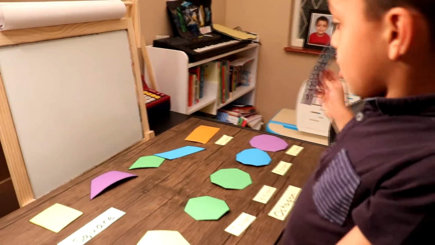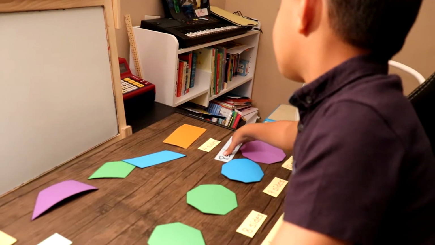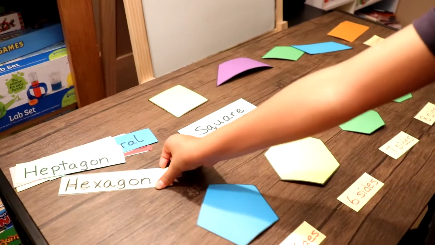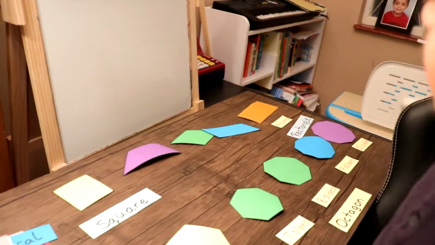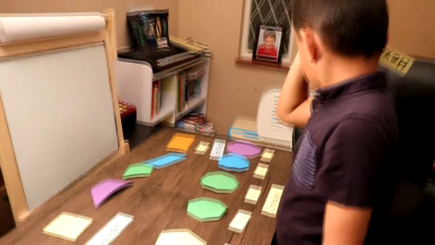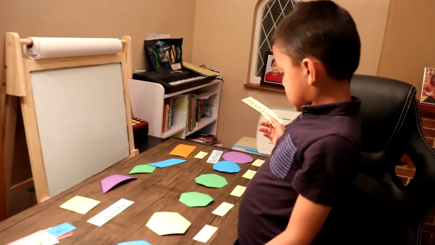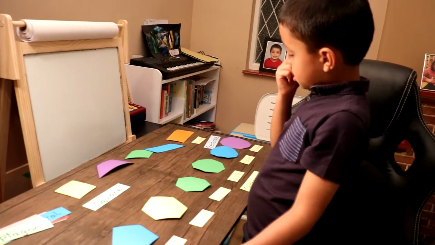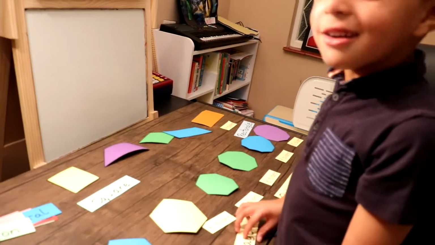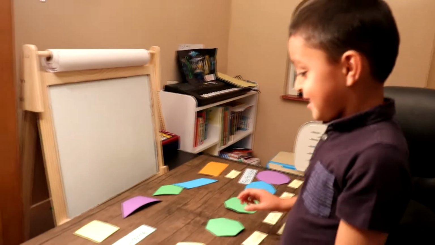Rectangle. Where's your rectangle? Here it is. Another 4-sided shape. Yes. Very good. What have you got next? Hexagon. How many sides does a hexagon have? 6. Very good. So put it under there. That was a good think. Yeah. You're taking your time there. What's the next one?